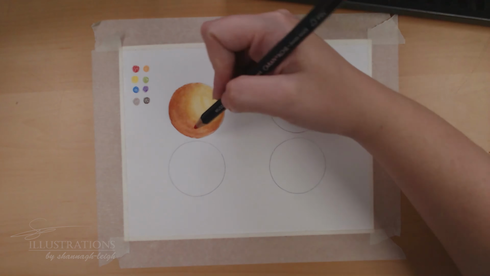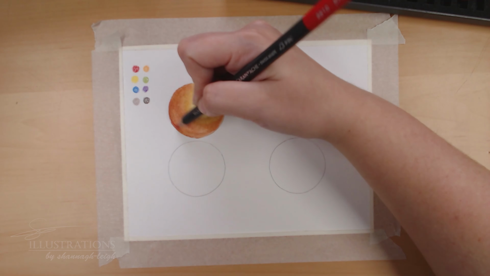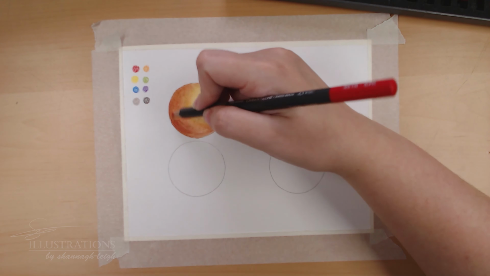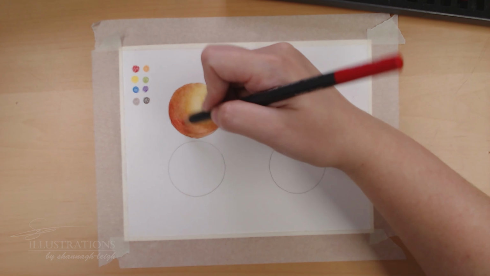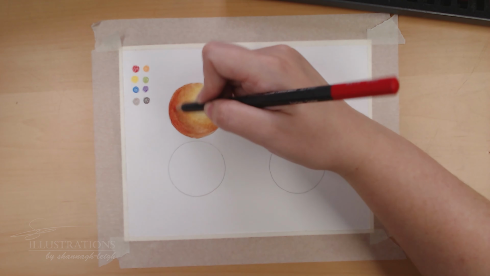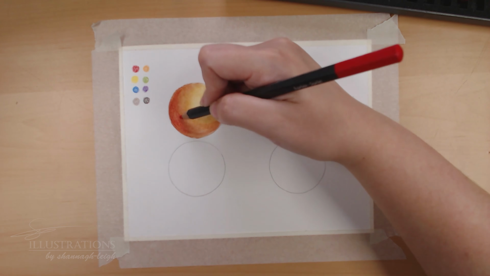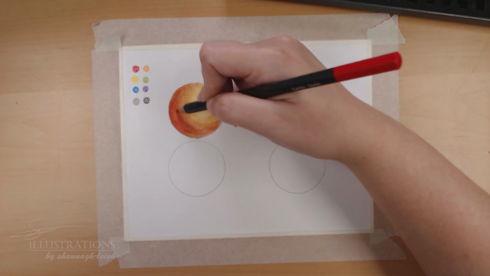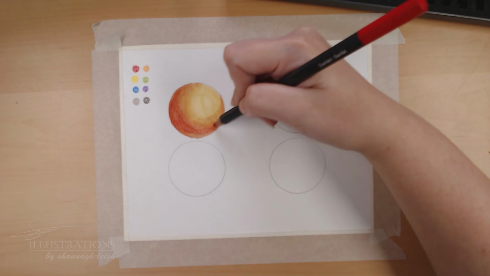So again, I'm going to take the Scarlet Red and I'm just going to go around the outside. So red is a brilliant colour to kind of darken orangey based hues, so I'm just taking this Scarlet Red and just going around the outside here, leaving kind of a little bit for an edge light shadow.